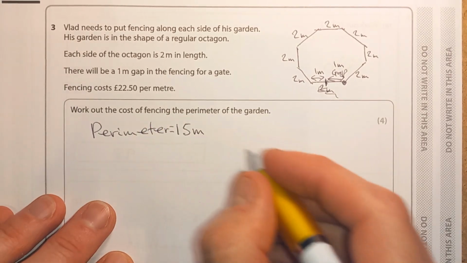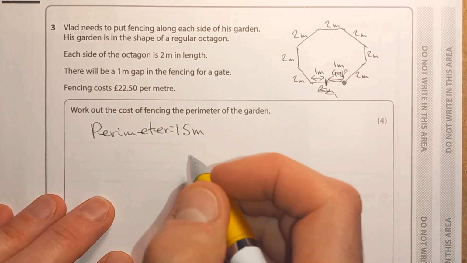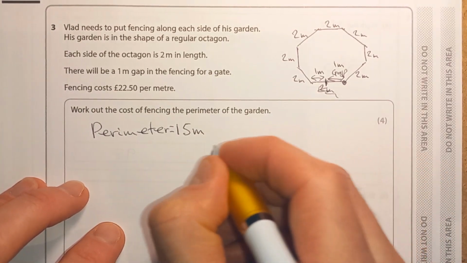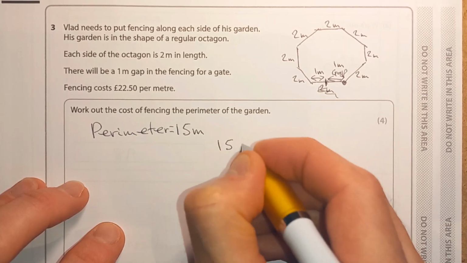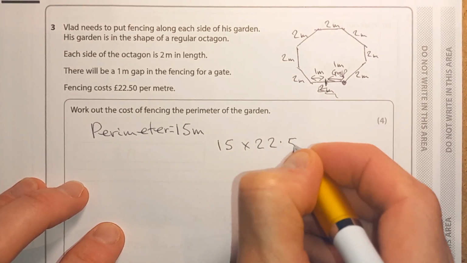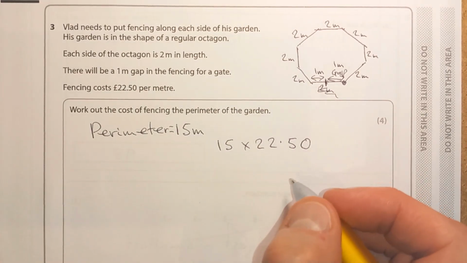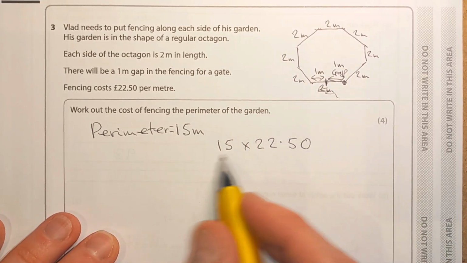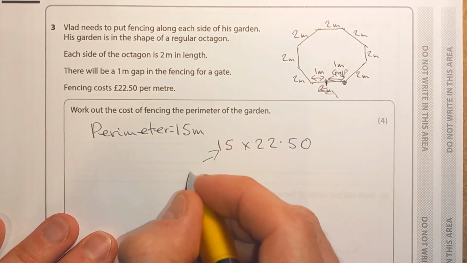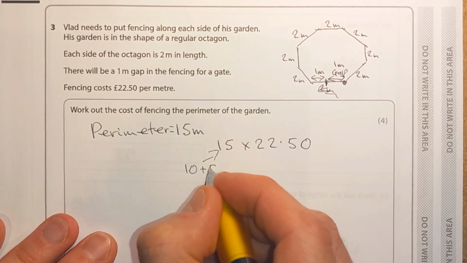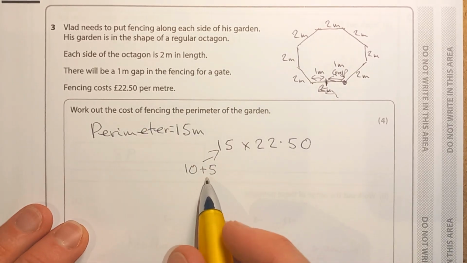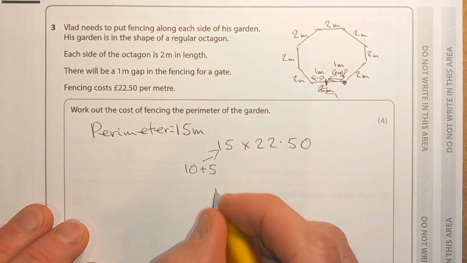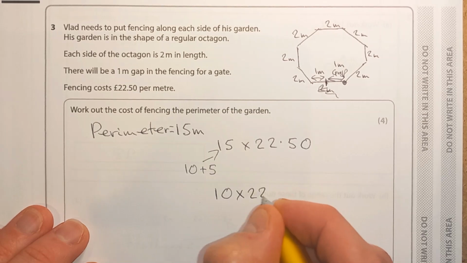That's the perimeter. And we've got £22.50 per meter. Right, so what we want really is 15 lots of £22.50. Okay, so we could do this using the column method. But actually, I'm going to do this differently, and I'm going to think of 15 as, well, that's 10 plus 5. Okay, so I know how to multiply by 10. So I'm going to say, well, first of all, let's do 10 times £22.50.